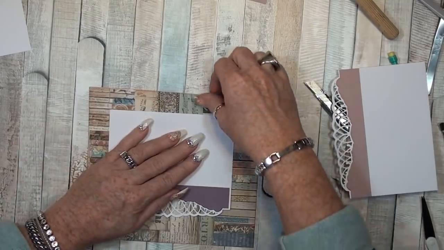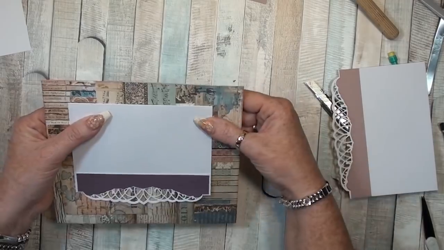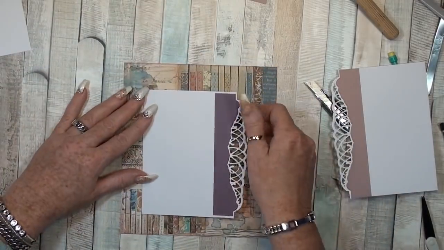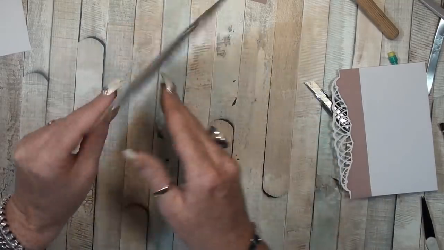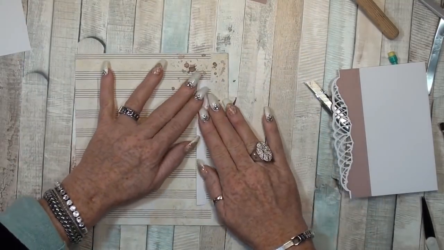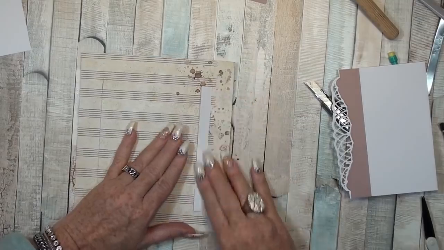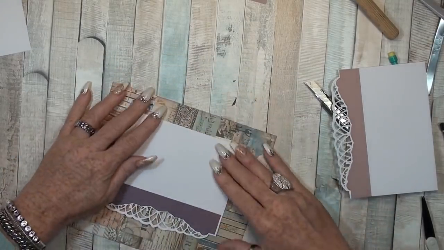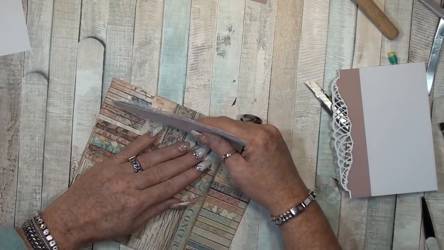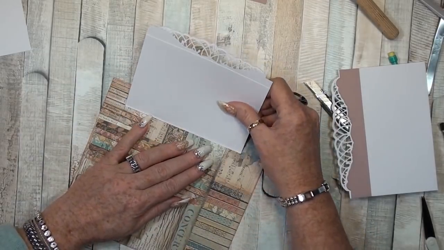So that is one. See if it's straight. Yeah, it's straight. Okay, so we can glue this down. Just a little trying it out.